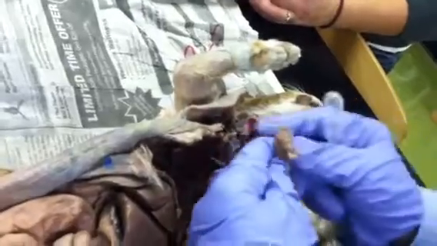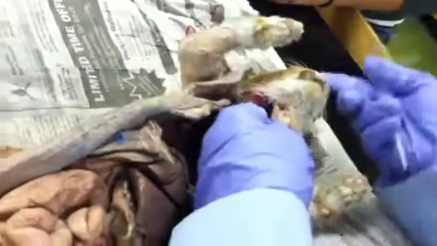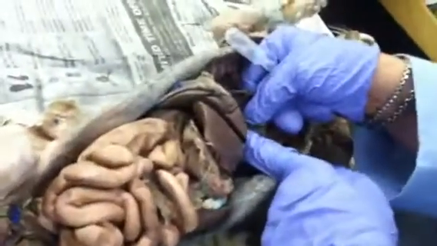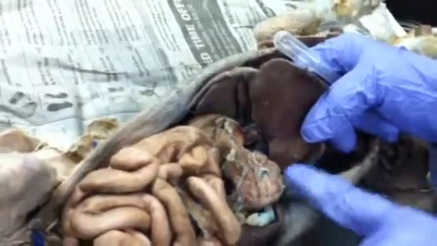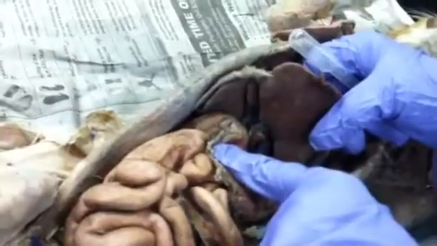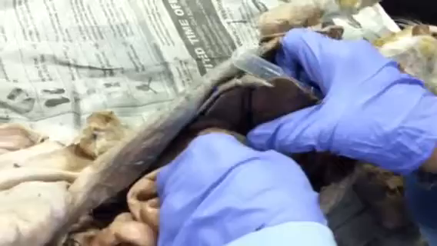Then, oral cavity wise, you have the mouth, the esophagus, and the esophageal sphincter, which goes into the stomach. In the stomach, you have the cardiac sphincter or esophageal sphincter. Then you have the fundus, the body, and the pylorus. You have the pyloric sphincter, which goes from the stomach into the small intestine.